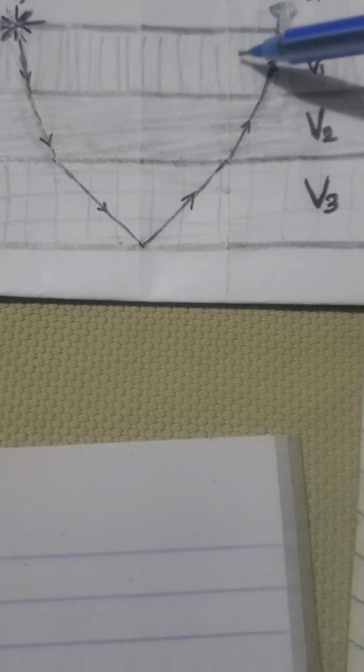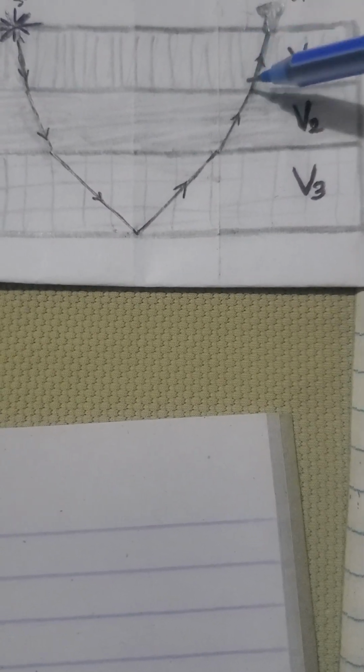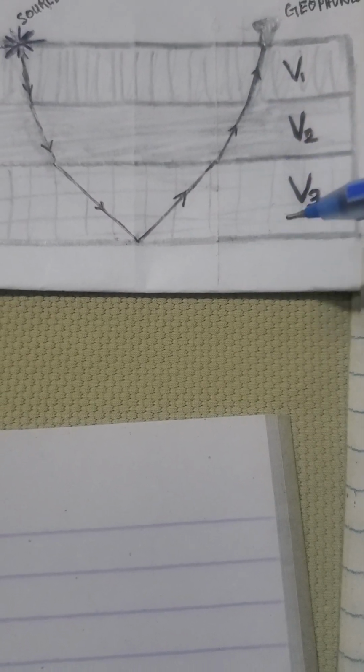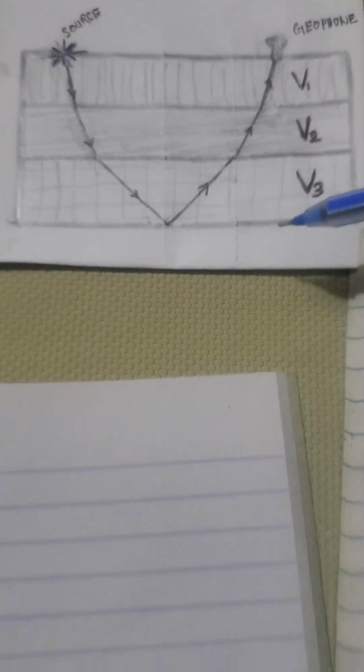If you draw the graph of the time against the distance, you'll get graphs because there are three layers. You have three interfaces, and therefore you have three graphs which are curved. Maybe this way for these three layers.